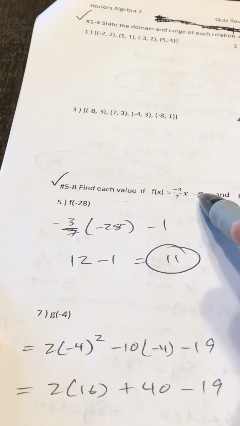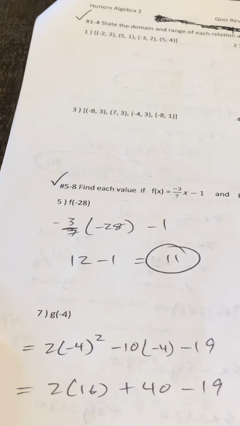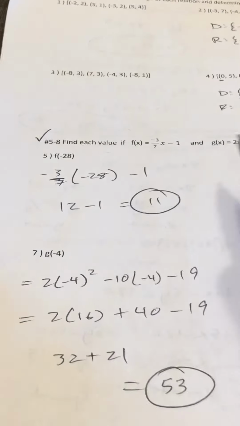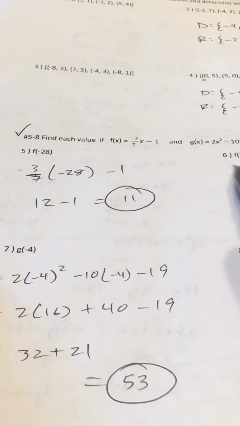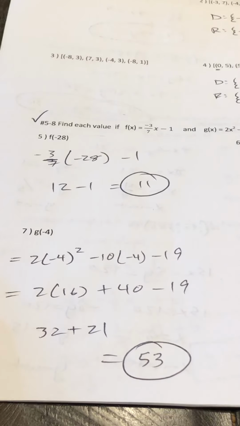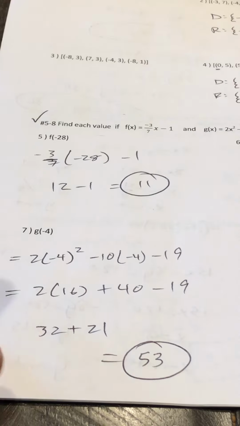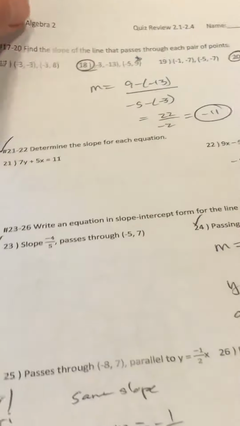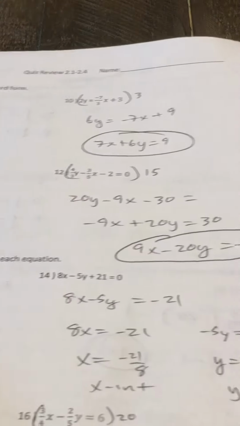Plug -28 in for x. There we go, for f of x, that is. Plug -4 in for x in g of x. All right, there you go. Ten.